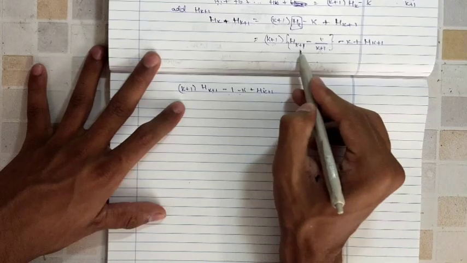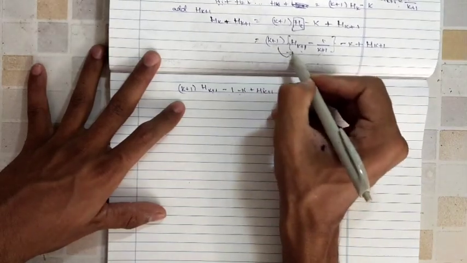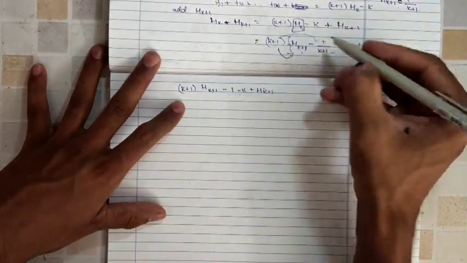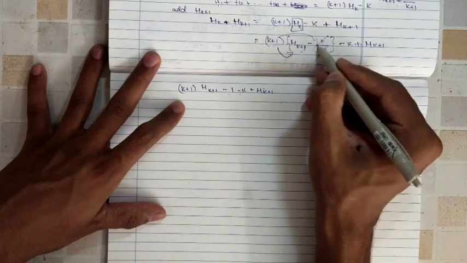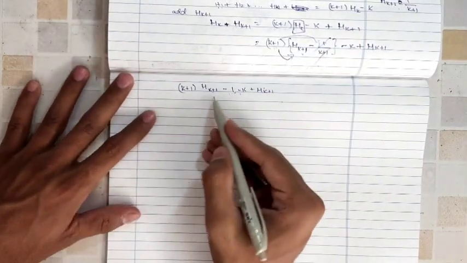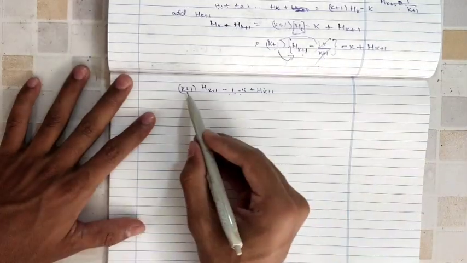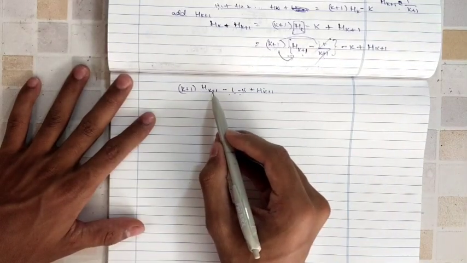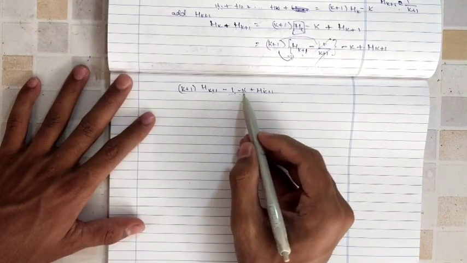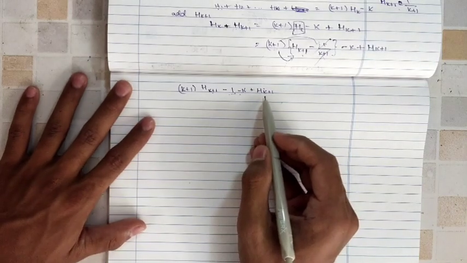So only this remains. Once multiply with this, once multiply with this, here it will get cancelled, minus 1 only will remain. So that minus 1 came here, multiplication like that happened. Okay, you understood, right? Now you have k plus 1 into h of k plus 1, then here minus 1 minus k plus h of k plus 1.